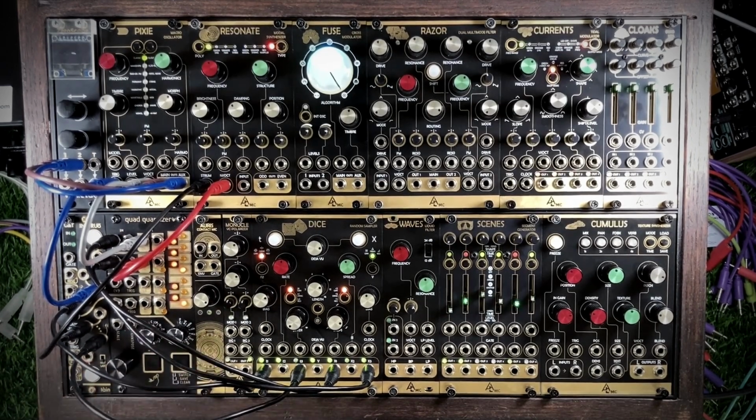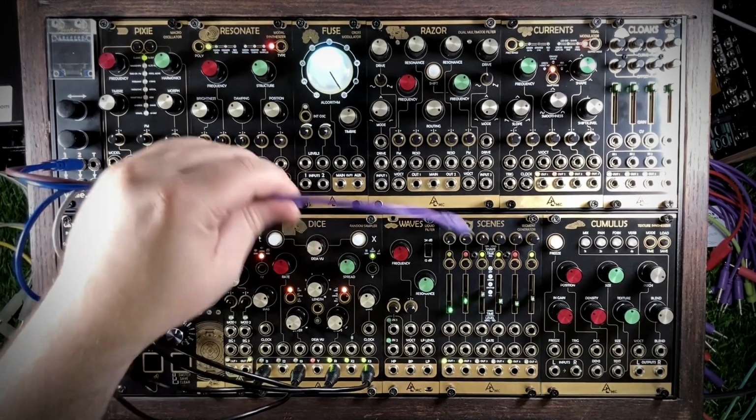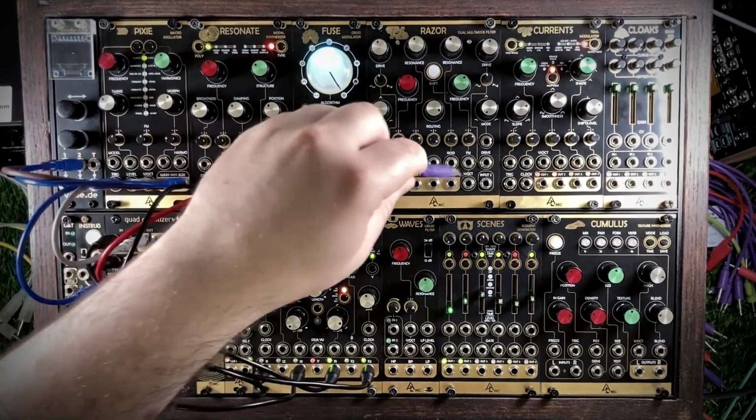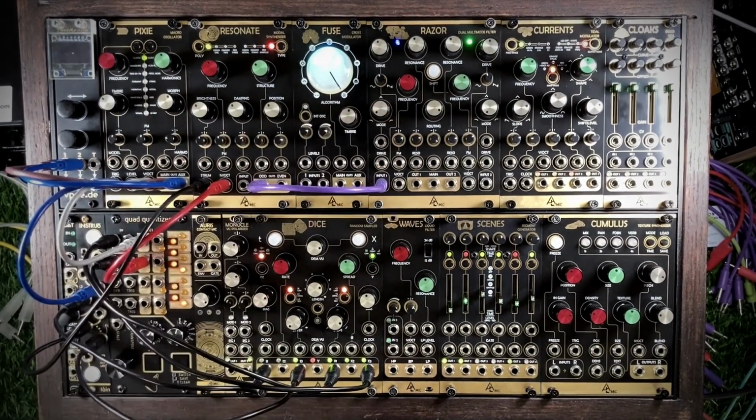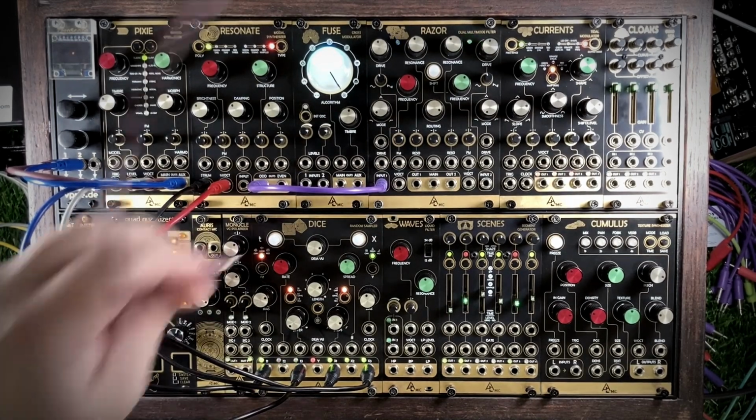So that one, without being able to use the colors, I was able to give a nice homage to Mutable Instruments.